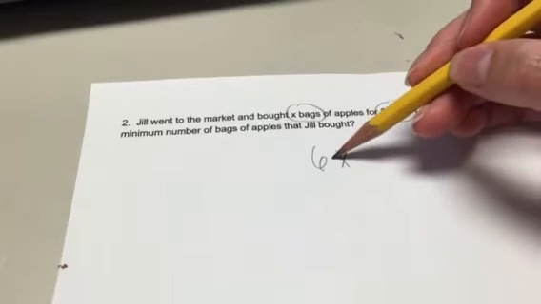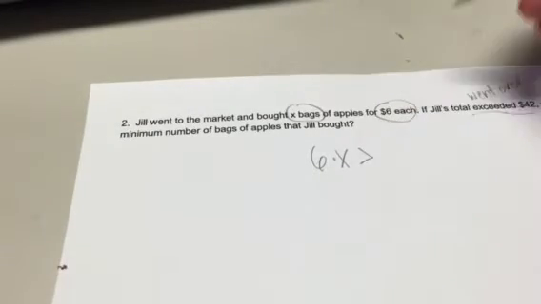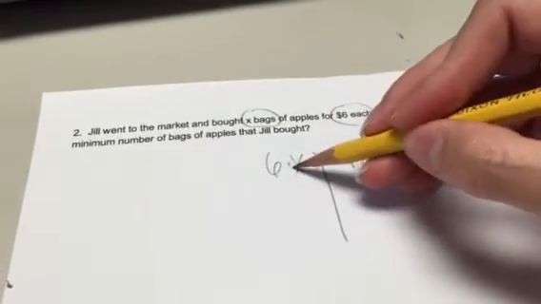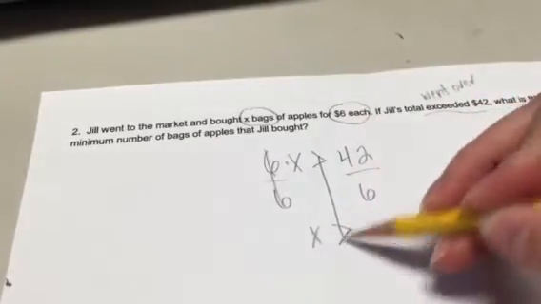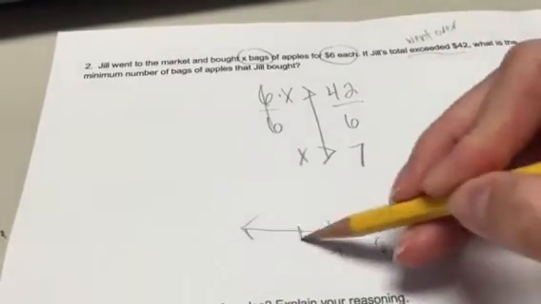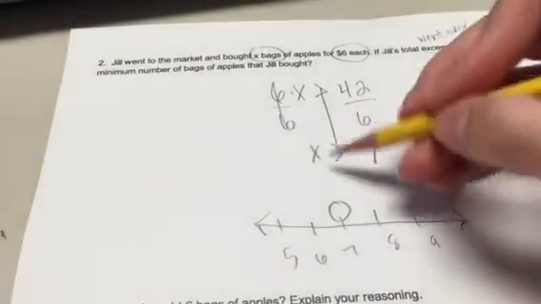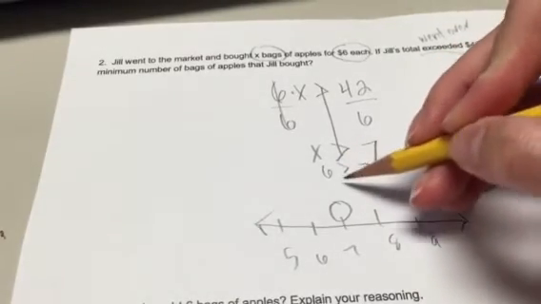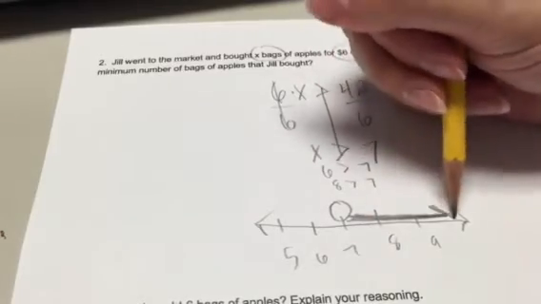We don't know how many bags, so we say $6 times each bag, and she went over or it was more than $42. So to solve, we're going to do the opposite of times 6, which is divide by 6. Our x will be greater than 7. Now we're going to make our graph of that. 7 in the middle. Our circle is an open circle. And is 6 greater than 7 or is 8 greater than 7? So we would go this way for our solutions.